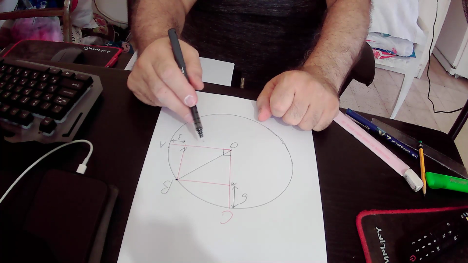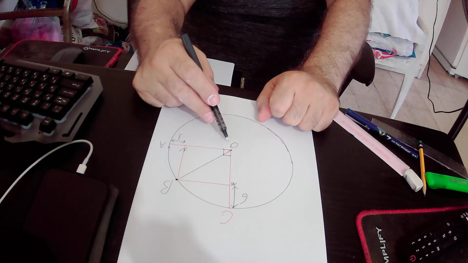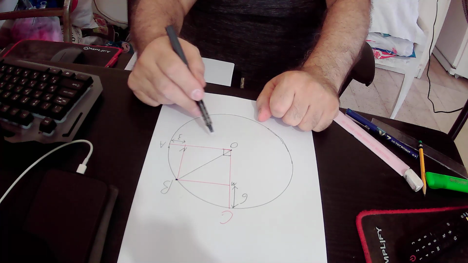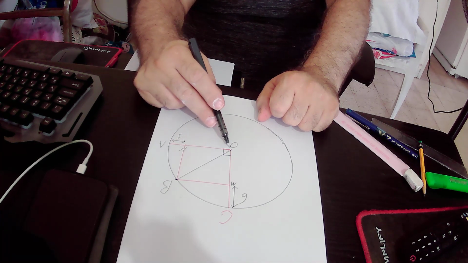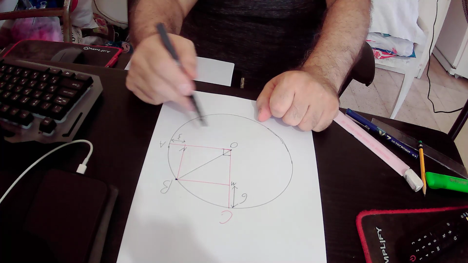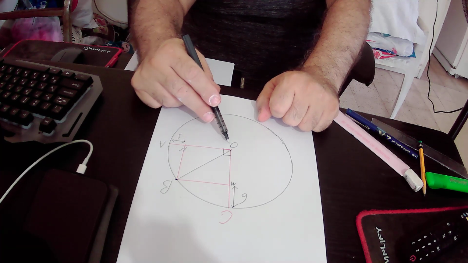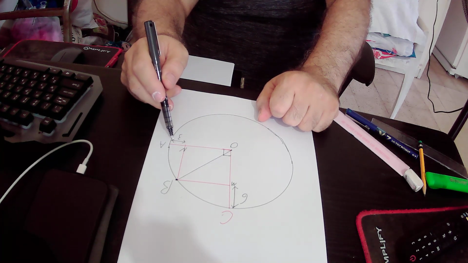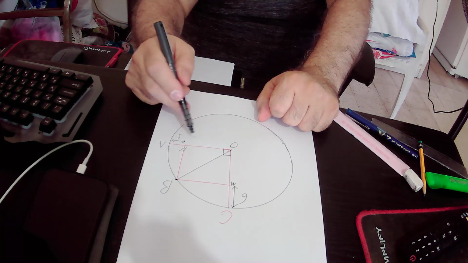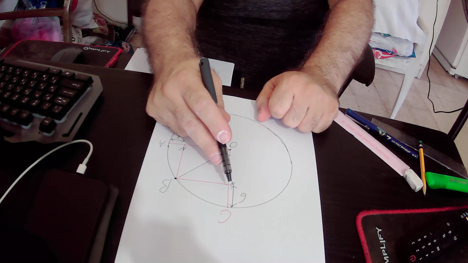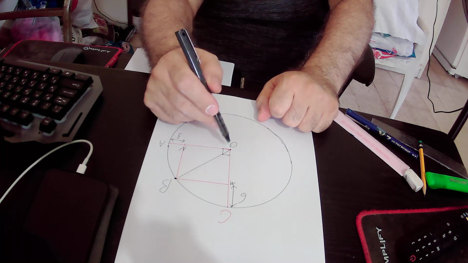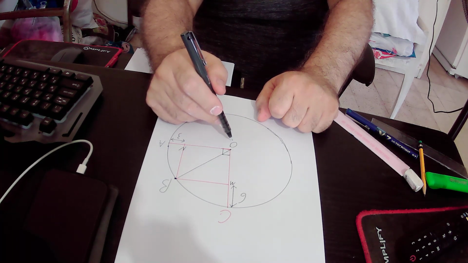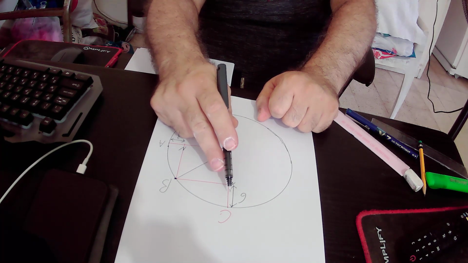OA is the radius of this circle because this line segment OA starts from the center of the circle, that is to say from point O, and ends at point A, that is a point on the circle itself. For that reason OA is the radius of the circle, and OC is also the radius of the circle for the same reason, because it starts from point O, that is the center of the circle, and ends at point C, that is the point on the circle itself.